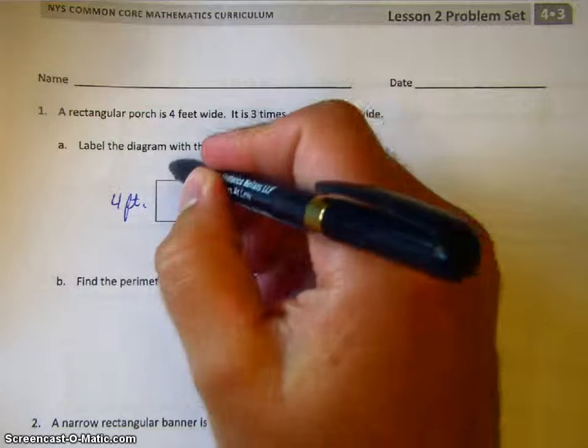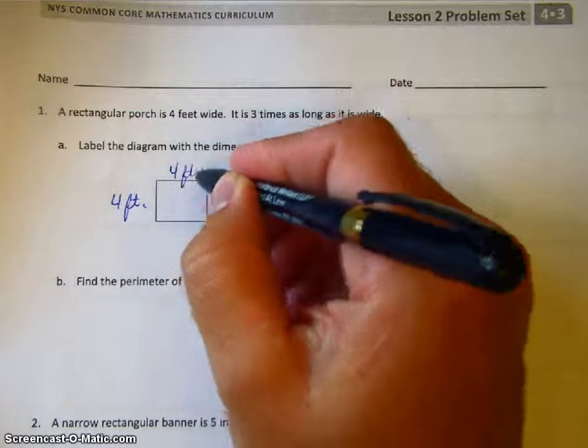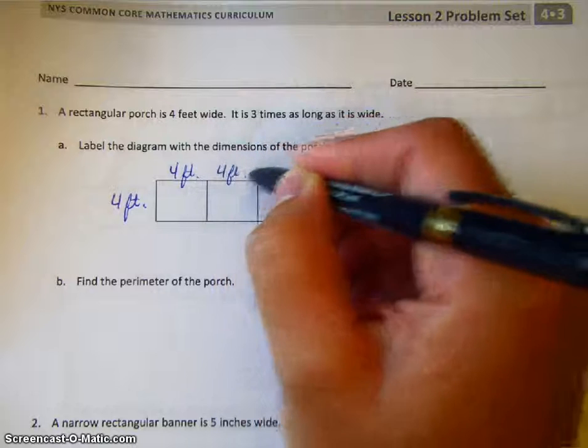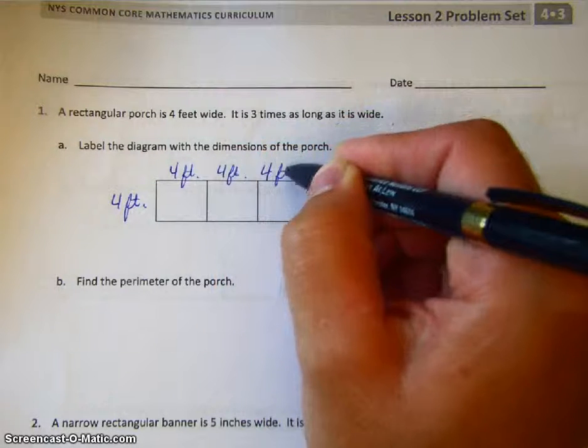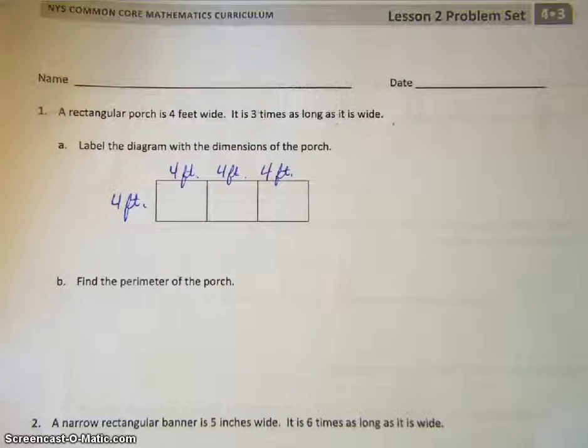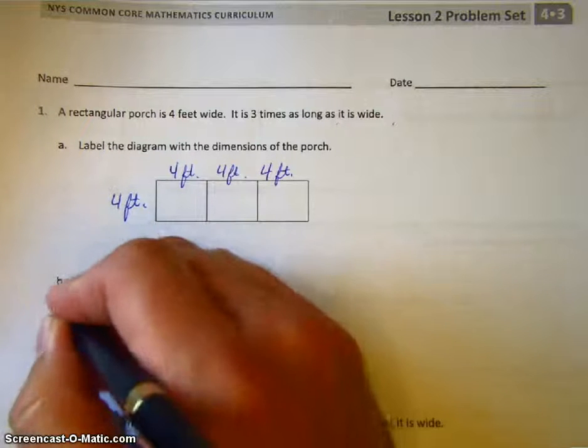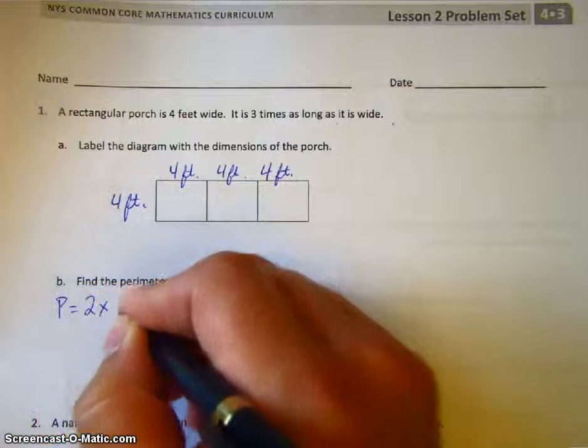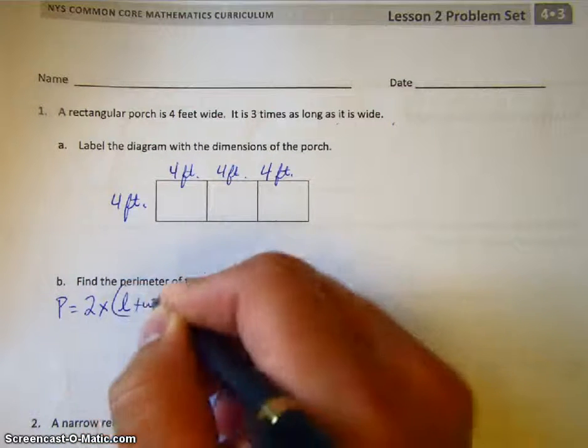Okay, so now our length is not 3, it's actually 3 times 4 feet. So we would label it like that. Now, to find the perimeter of the porch, we remember that perimeter equals 2 times length plus width.